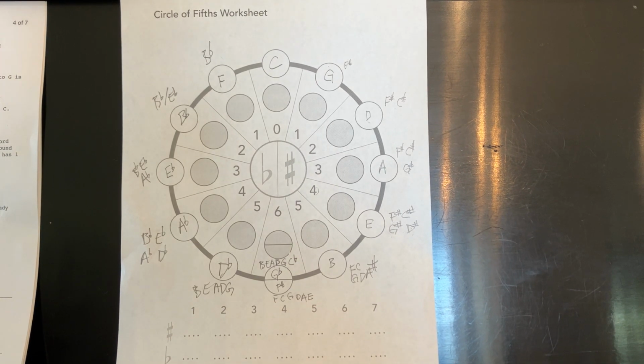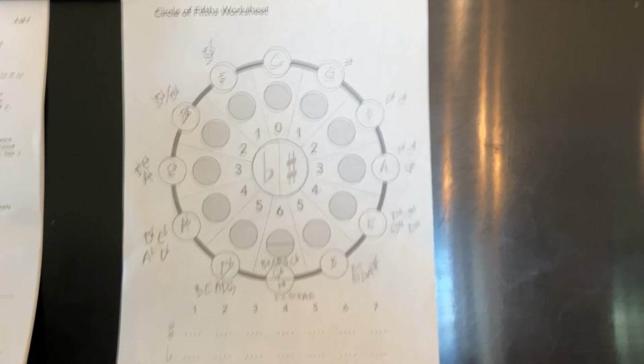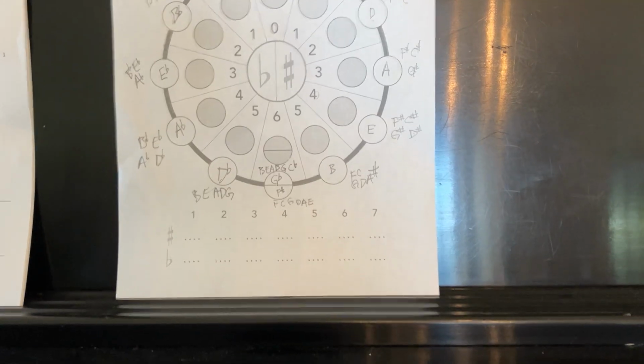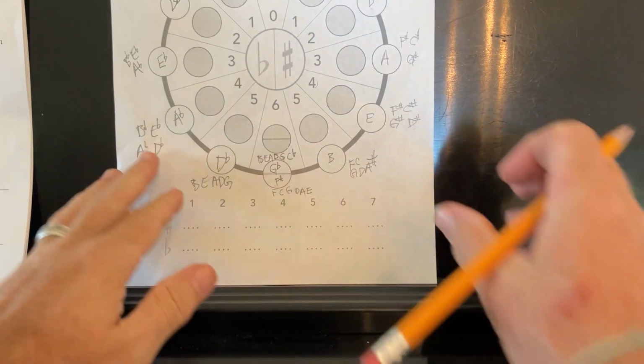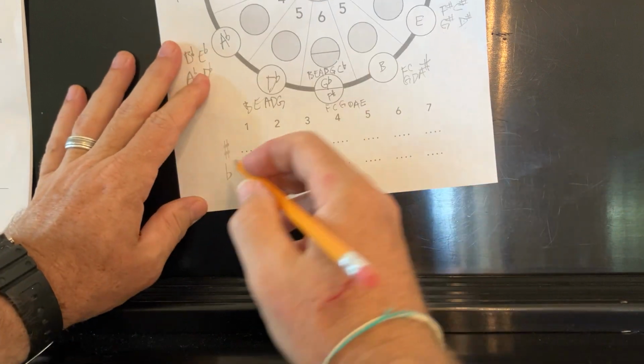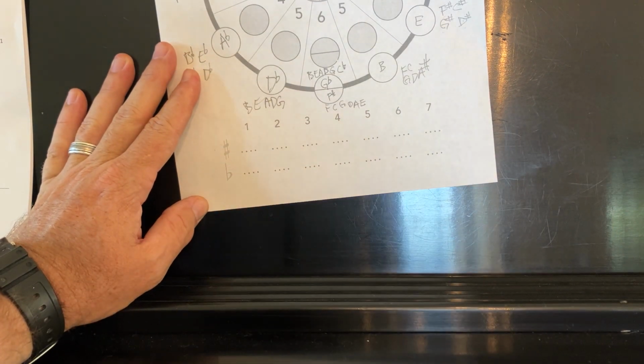Now, the next thing we're going to talk about in the next lesson is the relative minor keys. But for today, we're just going to stop with the circle of fifths. And one thing that you can do that's kind of a quick reference is you can look down here and say, okay, these are my sharp keys, these are my flat keys.